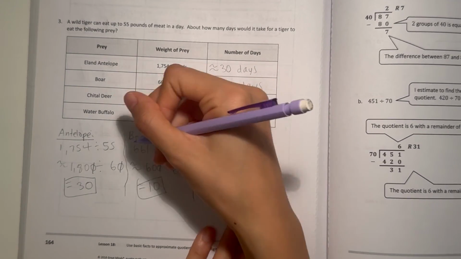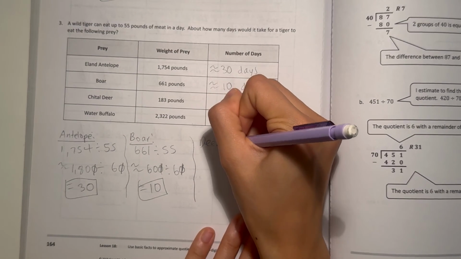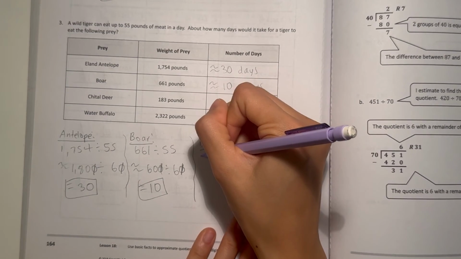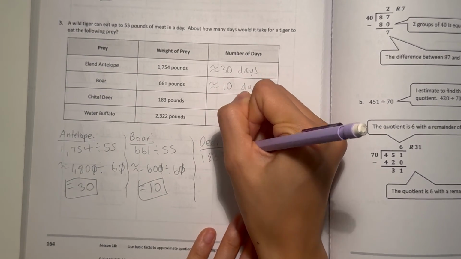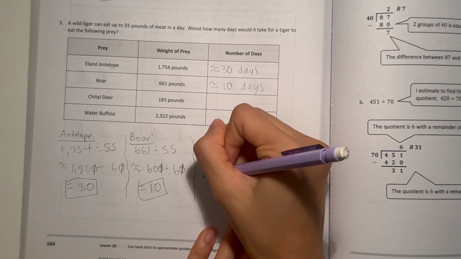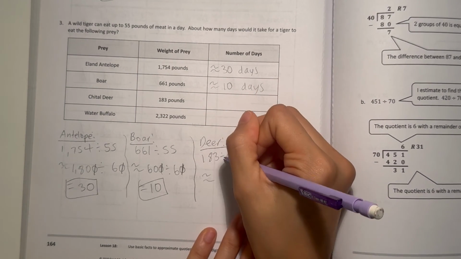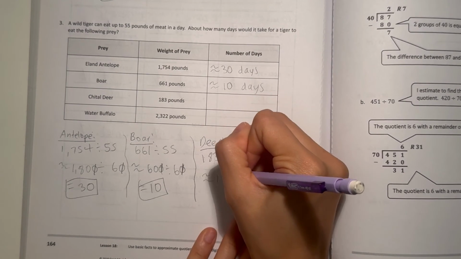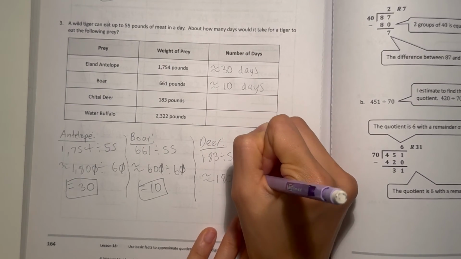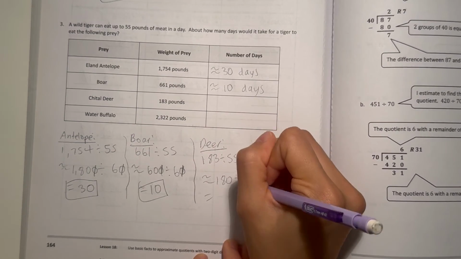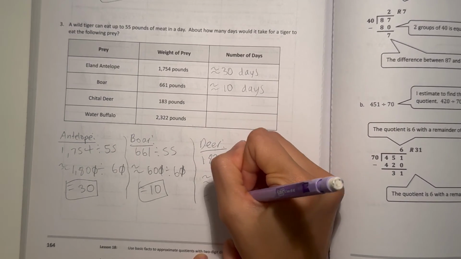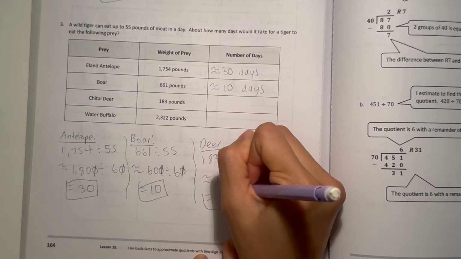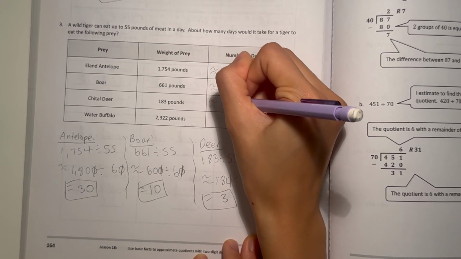I don't know, I'll just write deer. 183 divided by 55, 55 rounds to 60. 183 can go 180 divided by 60 equals 18 divided by 6 is 3. So this one would take around 3 days.